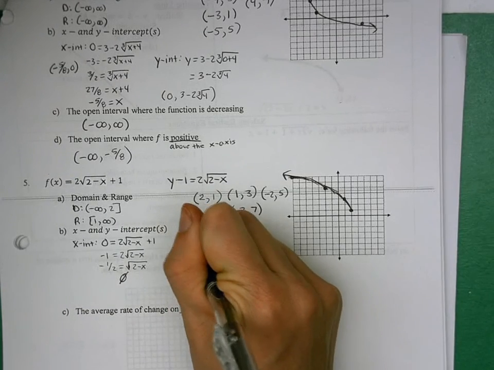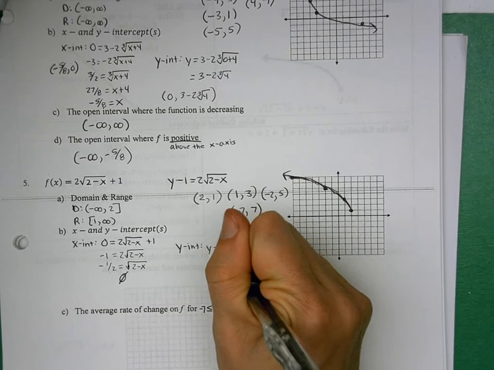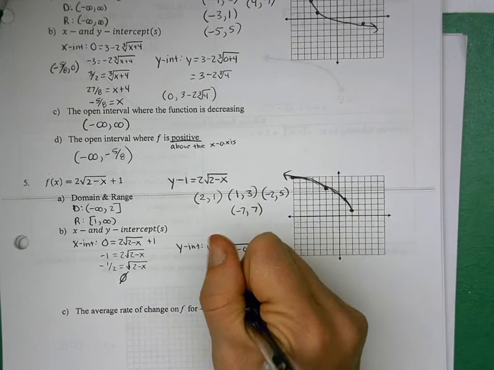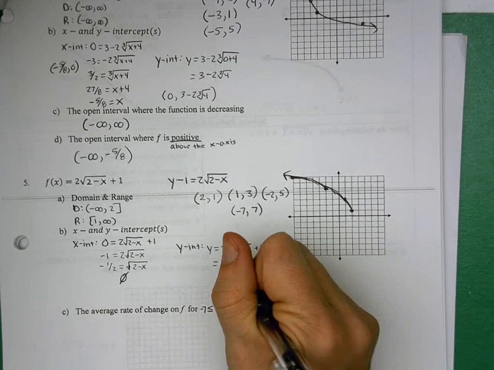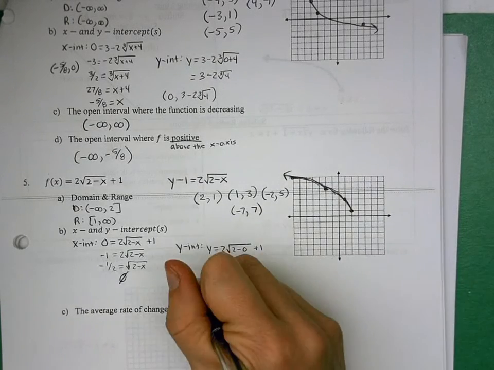So y-intercept is when x equals 0. So plugging in 0 for x, we have 2 times root 2 minus 0, plus 1. Which again, like the last one, doesn't simplify very far. This is root 2 plus 1, or I should say 2 root 2 plus 1. And so that's my answer.